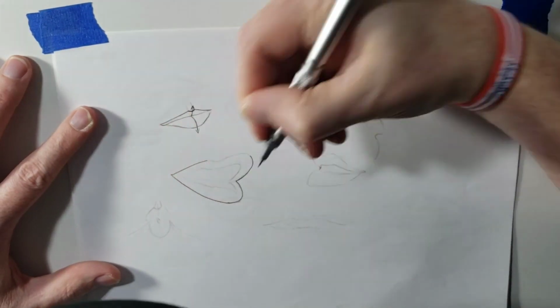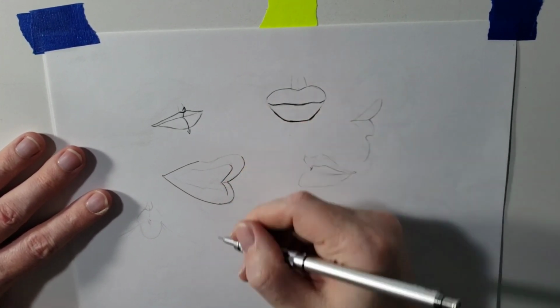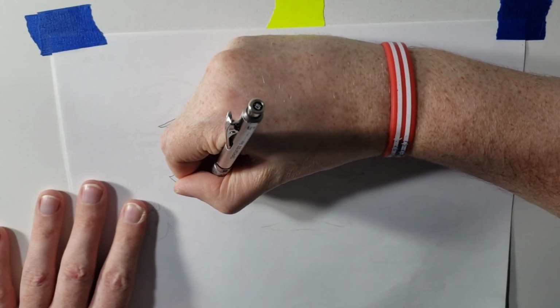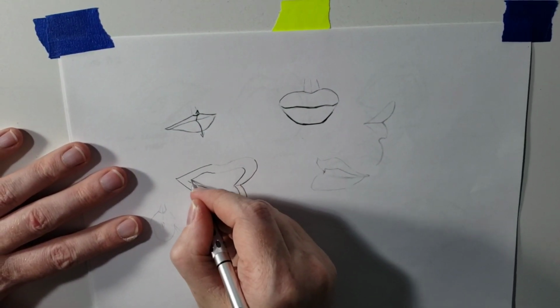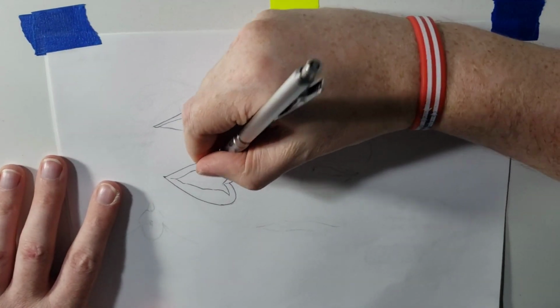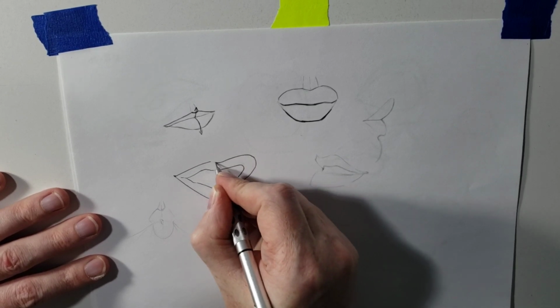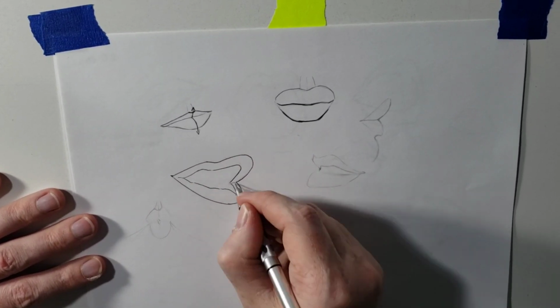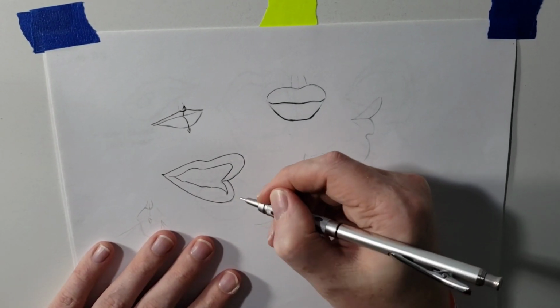And what I was trying to do here is go for a bit more complicated shapes with the lips, because the lips can make all sorts of shapes, and I just wanted to show you some different shapes that the lips could actually make.